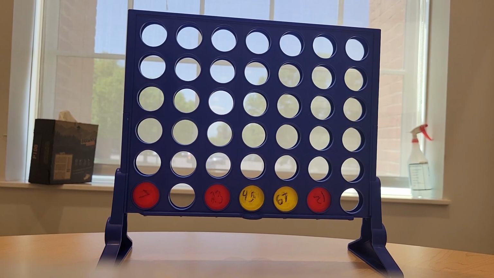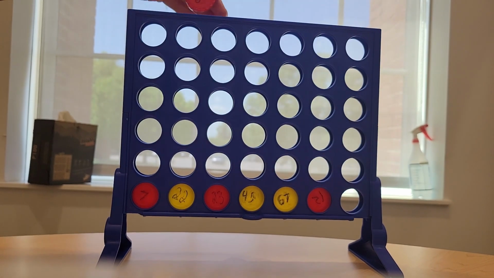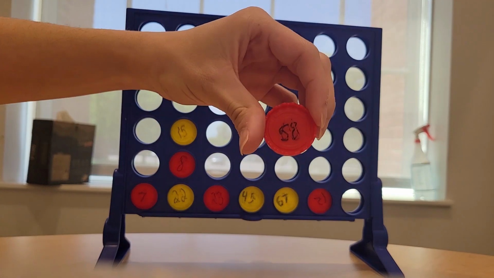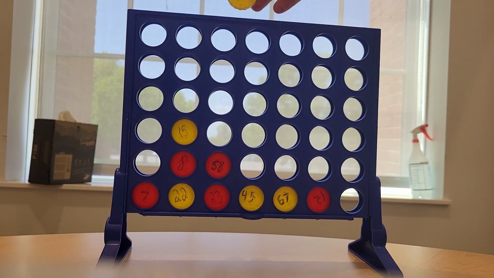Going with a 22, divided by 7 gives us a remainder of 1. On top of you is 8, divided by 7, remainder of 1. I'm gonna go right above, and 15 divided by 7 gives me a remainder of 1. 58, which divided by 7 is a remainder of 2. And 65 divided by 7 will give me a remainder of 2.